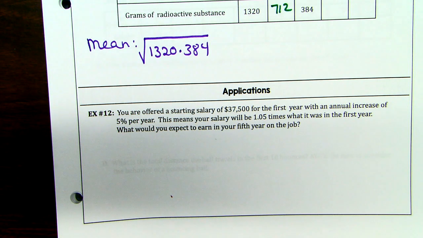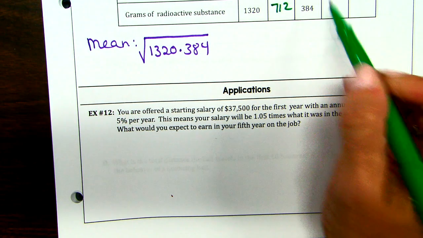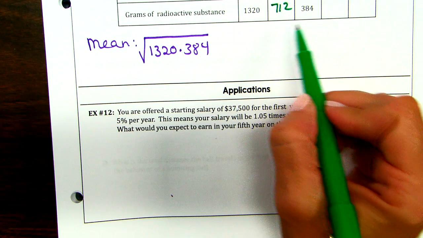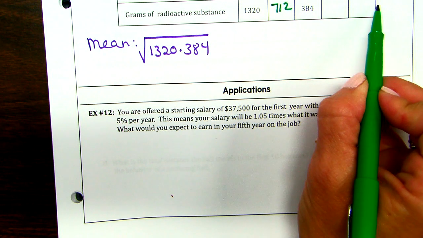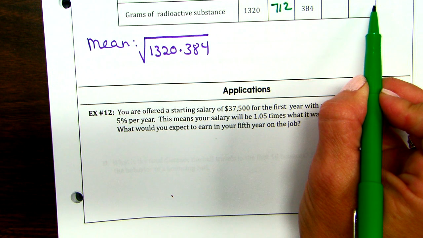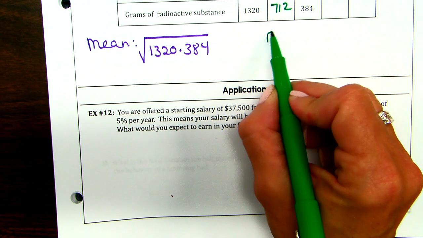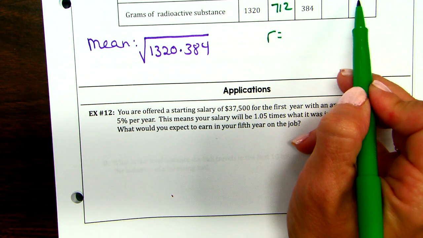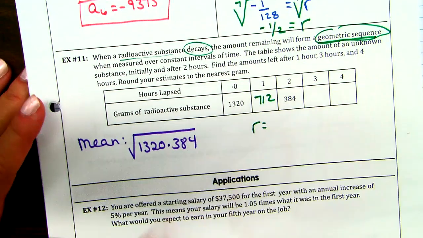Now, we could create the formula and plug 3 and 4 in or whatever. Actually, this would be 4 and 5. I'll get to that. But it didn't ask for the formula. What can we do to find the other 2? Anybody know? If we only knew the R, that's what we're multiplying by each time. Remember? It's because the directions, or in the problem, it said it's a geometric sequence.